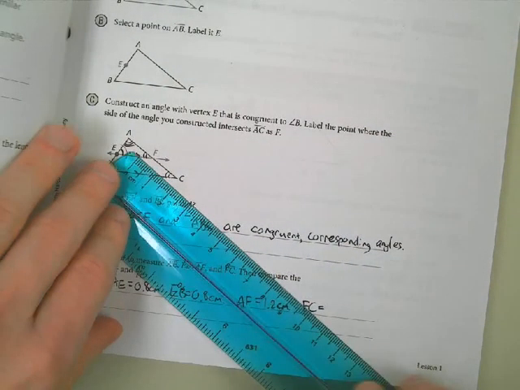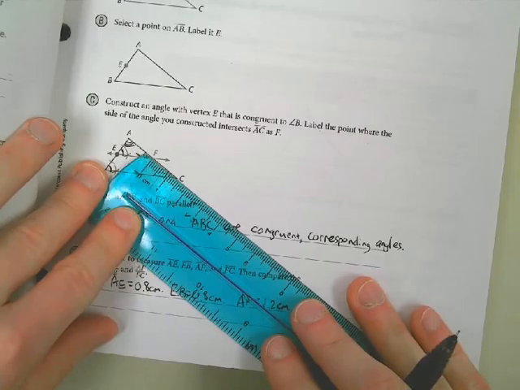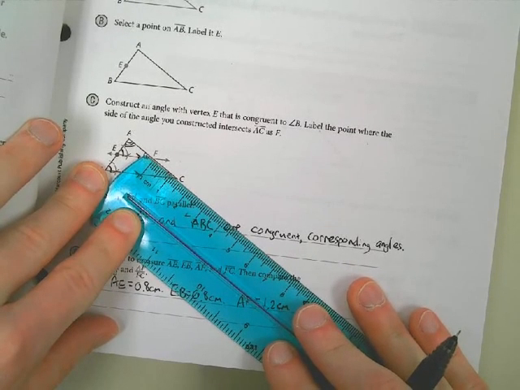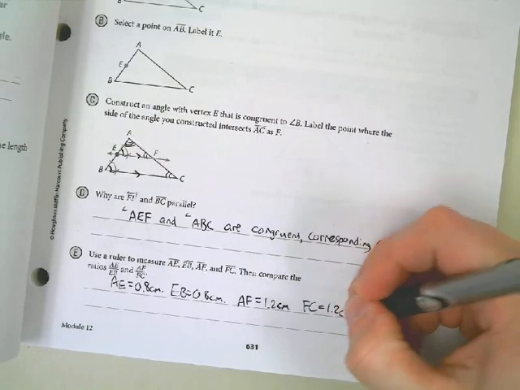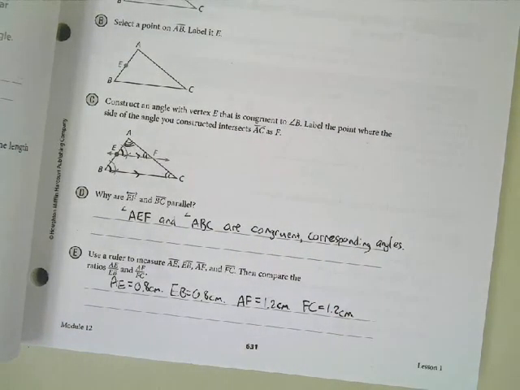And then FC, we'll also say about 1.2 there. I'm being very generous in my measurements there, but that's okay.